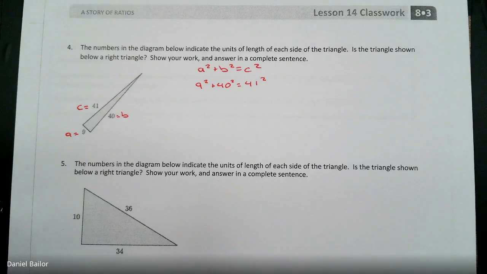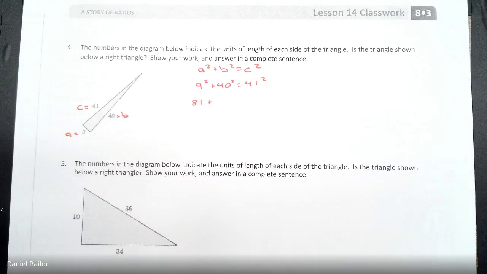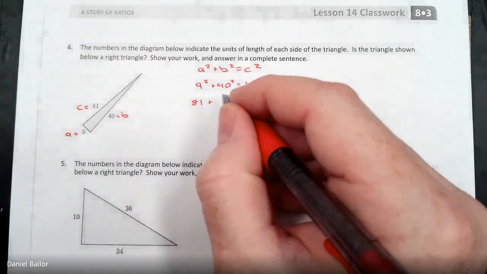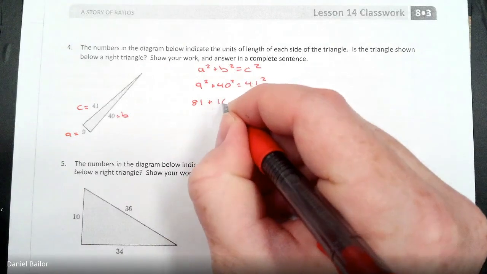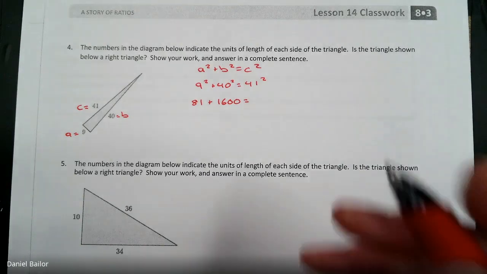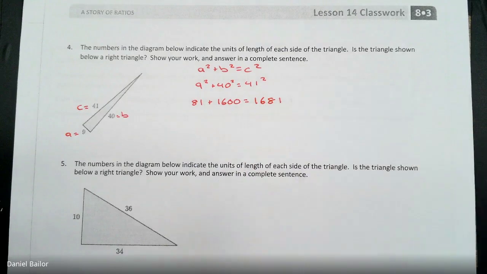So we get 9 squared is 9 times 9, which is 81. 40 squared might be a little bit more complicated, but 40 squared, you type in your calculator, you get 1,600. 41 squared, I'm using my calculator, is 1,681. What do you know about that?